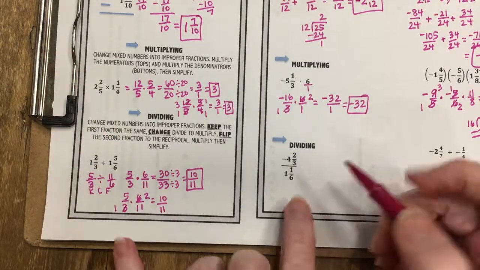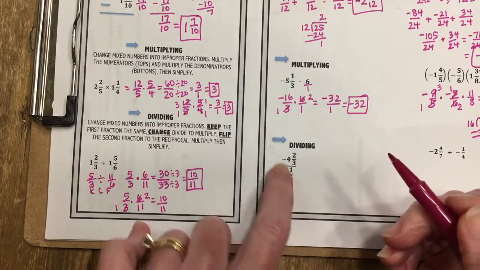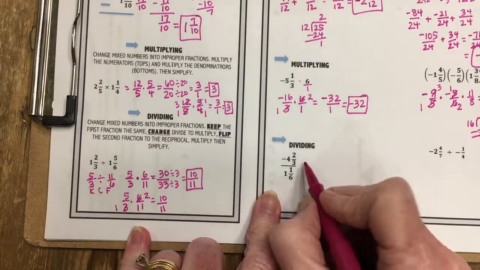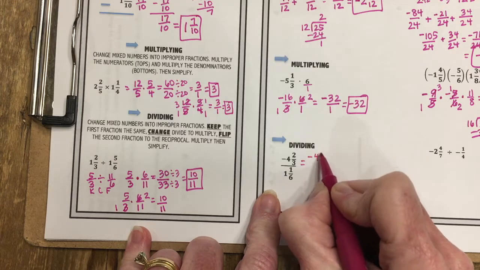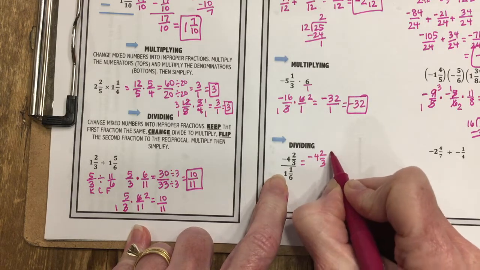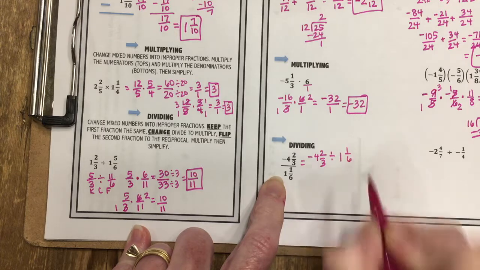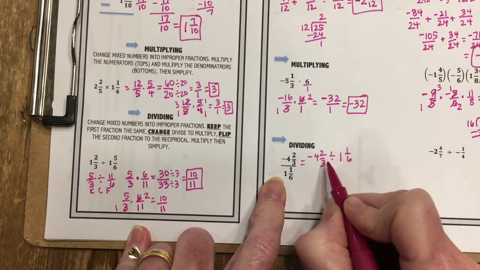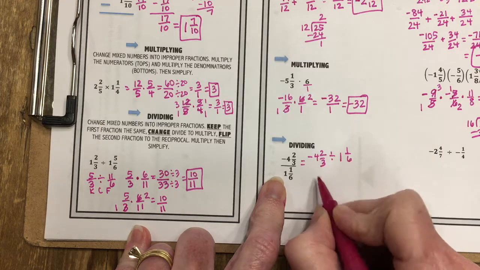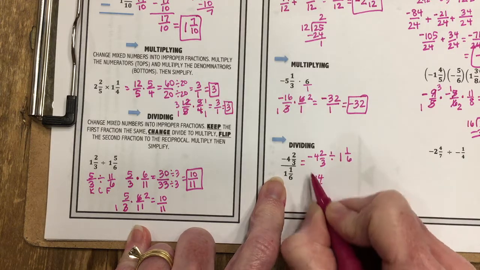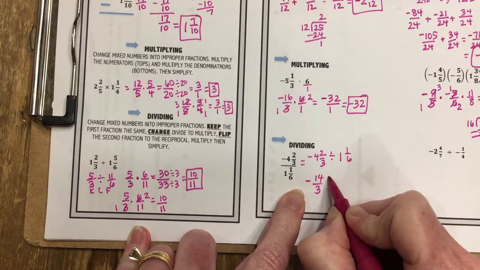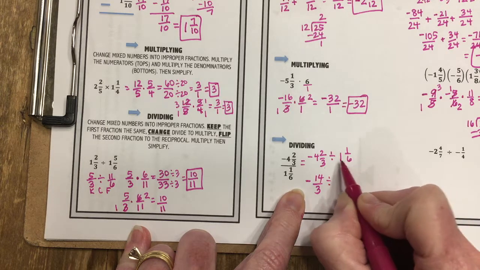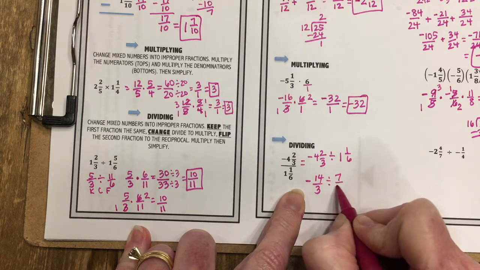With division, again, we can write division as a fraction, but it just means divide. So if you want to rewrite this, you can. Negative 4 2/3, divided by 1 1/6, if that makes you happy to write it that way first. And then you're going to change to improper. 4 times 3 is 12, plus 2 is 14 over 3. And this is still negative. I'm dividing by, go ahead and change this one too. 6 times 1 is 6, plus 1 is 7 over 6.